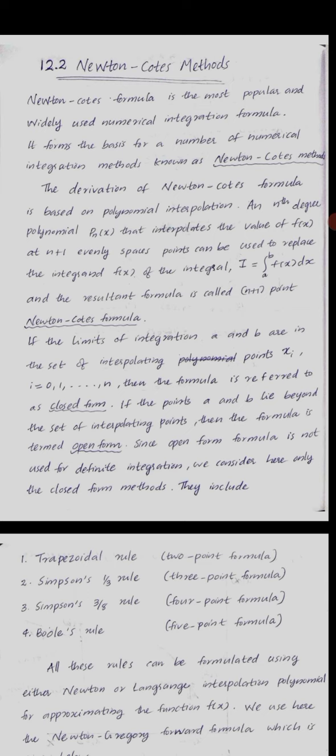If the limits of integration a and b are in the set of interpolating points xi, i equal to 0, 1, 2, etc. n, then the formula is referred to as closed form. If the points a and b lie beyond the set of interpolating points, then the formula is termed as open form. Since open form formula is not used for definite integration, we consider here only the closed form methods.